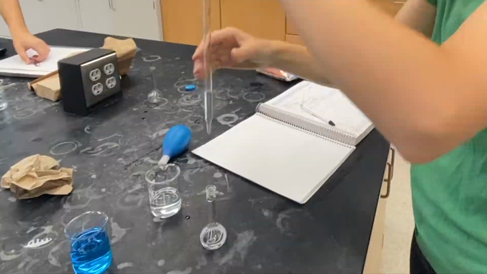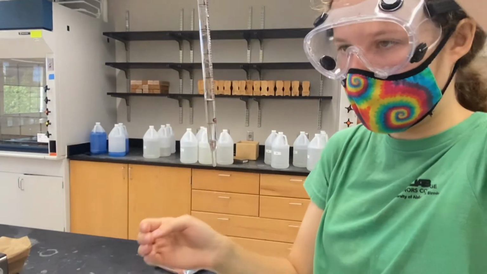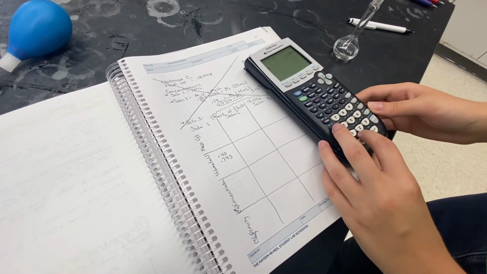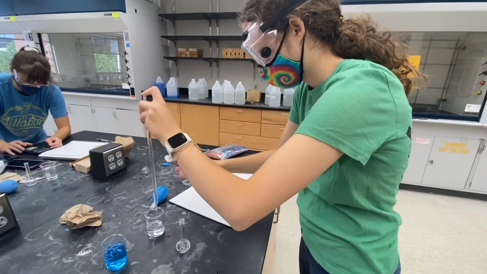When pipetting, it is important to be careful not to draw the solution up too far into the bulb. This will contaminate the bulb and mess up the calculation. Now we transfer the solution to the volumetric flask.